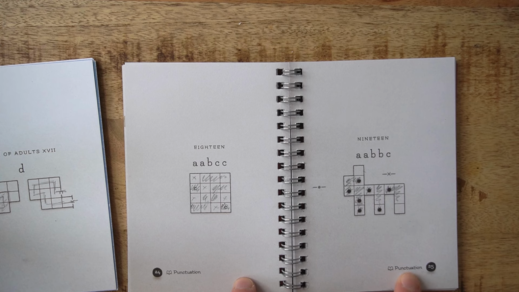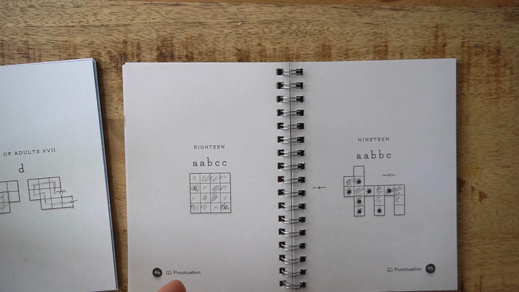Like, this can't be an existing rule, because this is the first time we've not had a grid.